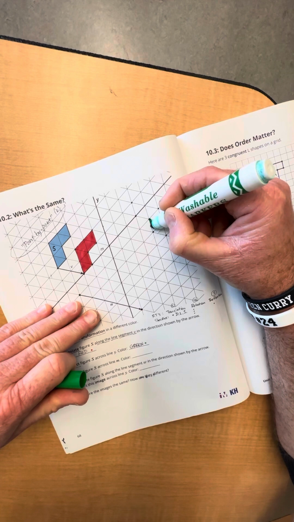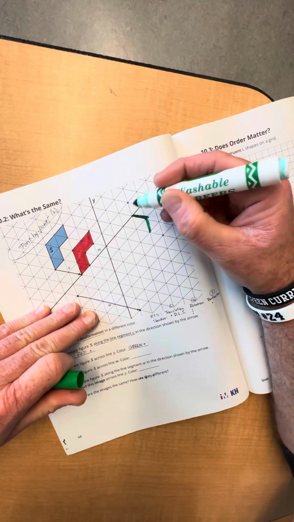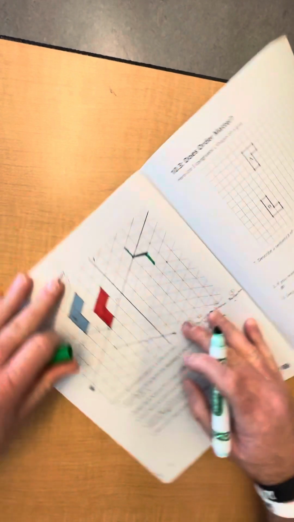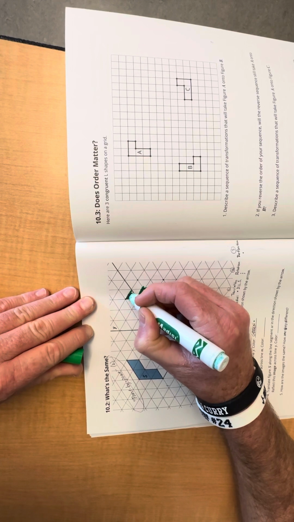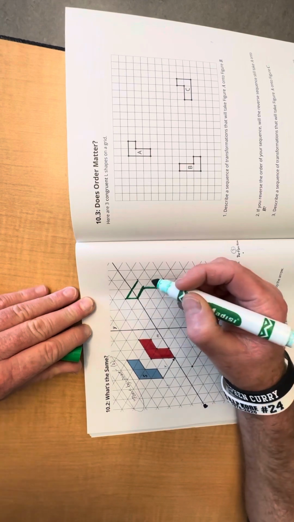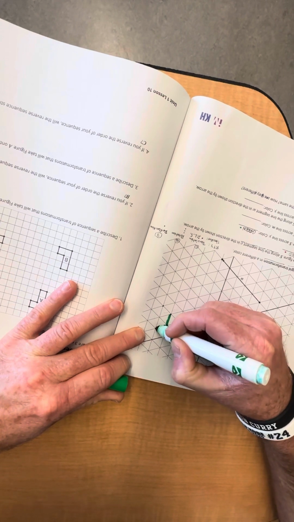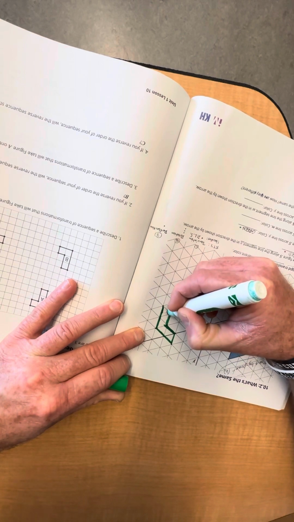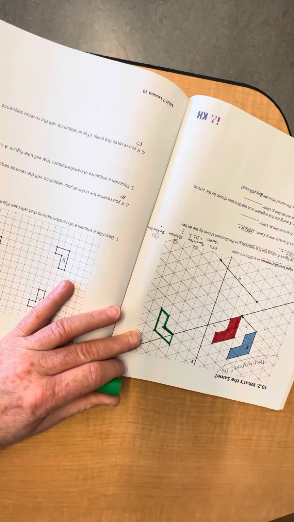So this one's going to be green. You'll find if you go real nice and slow in geometry, it's actually really calming. I use geometry actually as a stress reliever, believe it or not. So just take your time. Go slow.